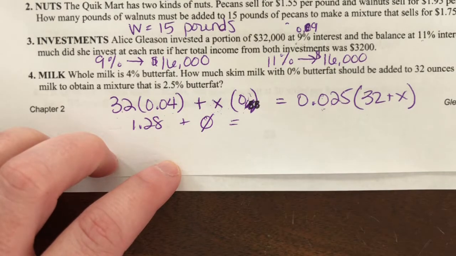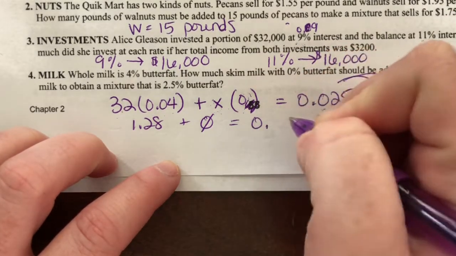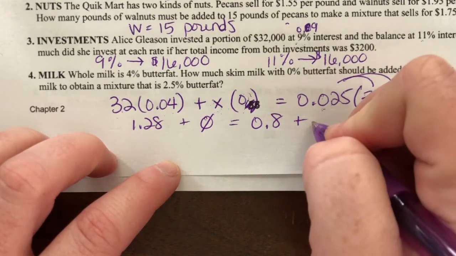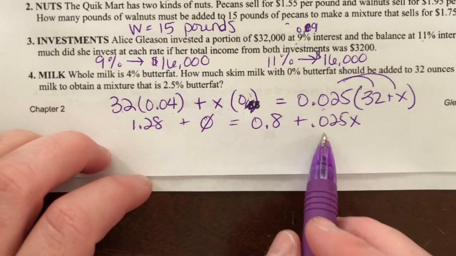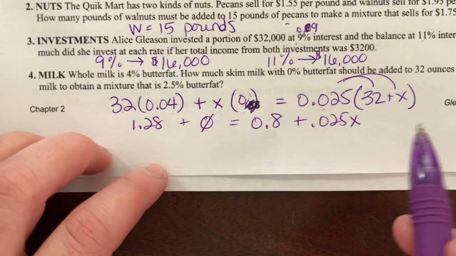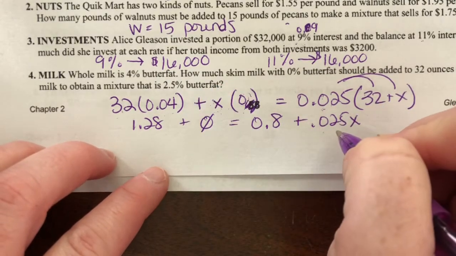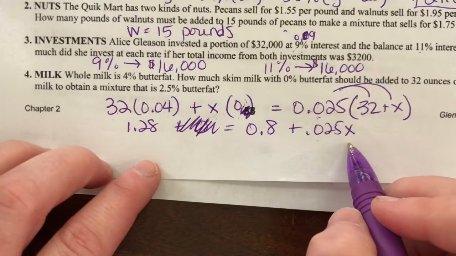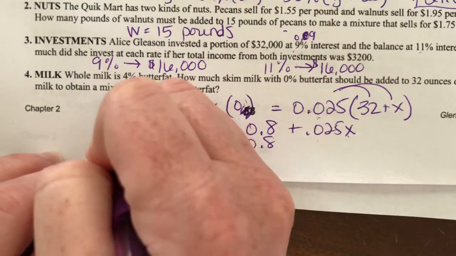So 0.025 times 32 is 0.8, because we're distributing here. So 0.8 plus 0.025 times x. So here's our equation. Now I got to get rid of my smallest x. Well, I only have one x, right? So I got 1.28 equals 0.8 plus 0.025x. This is my only x, so I want to get it by itself. So I need to get rid of 0.8.